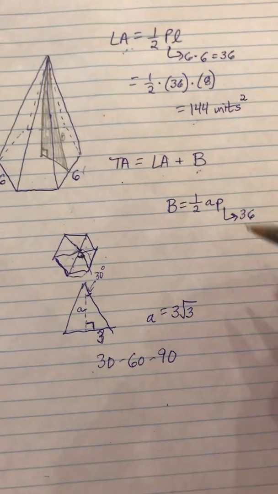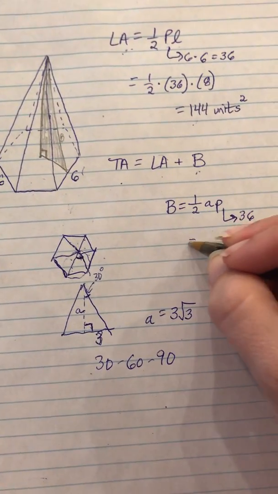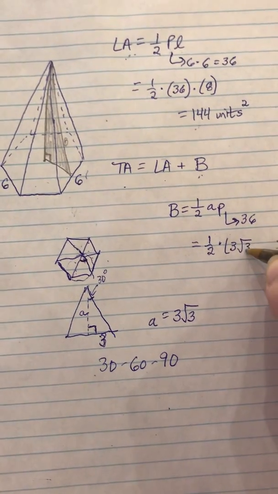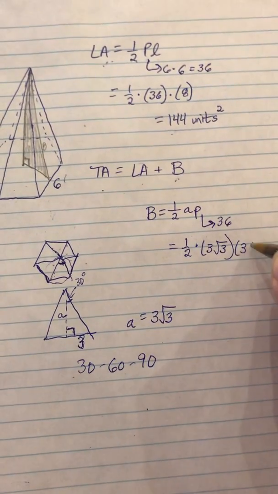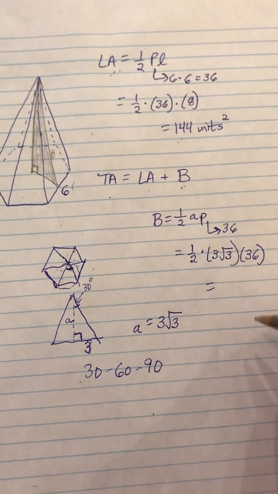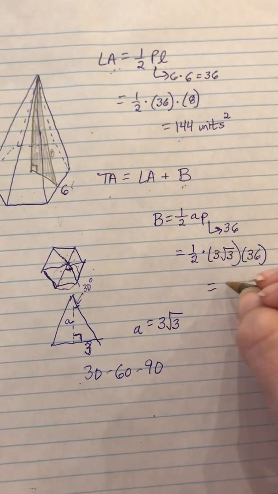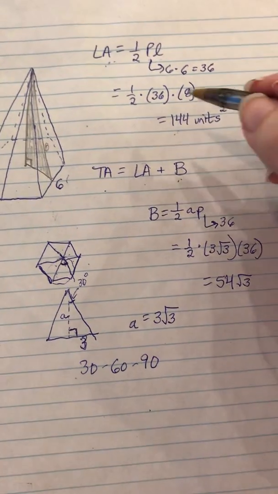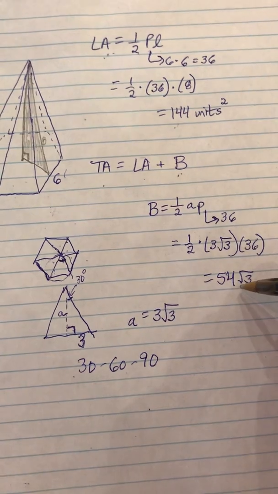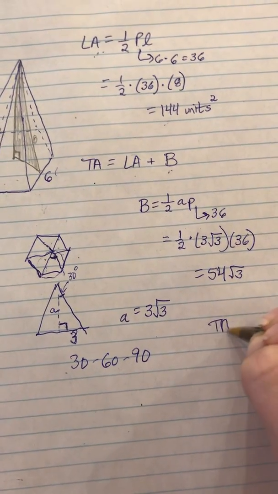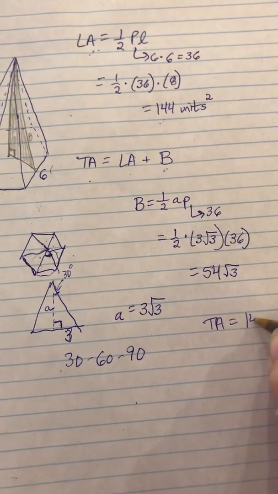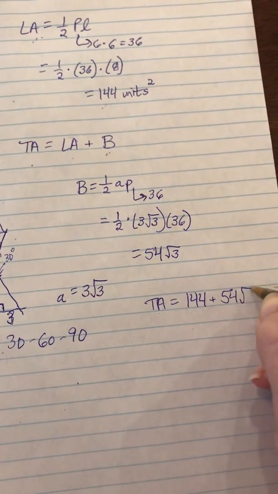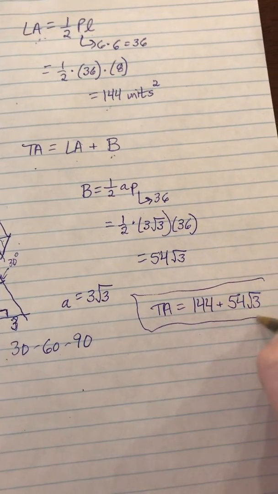So to get the area of our base, we're going to do 1/2 times our apothem, that's 3 root 3, times 36, that was our perimeter. And when we do that multiplication, that is going to give us 54 square root of 3. So now that we have our lateral area and the area of our base, we're going to add them together to get our total area, and it would just be 144 plus 54 root 3 to get the total area of this hexagonal pyramid.